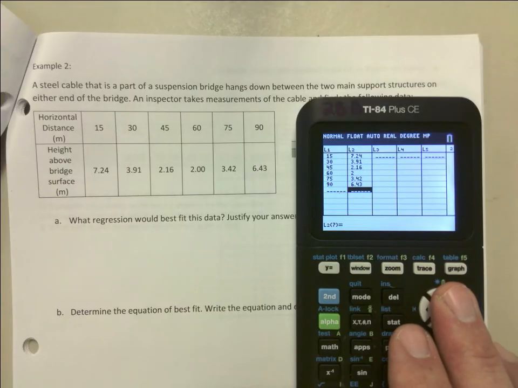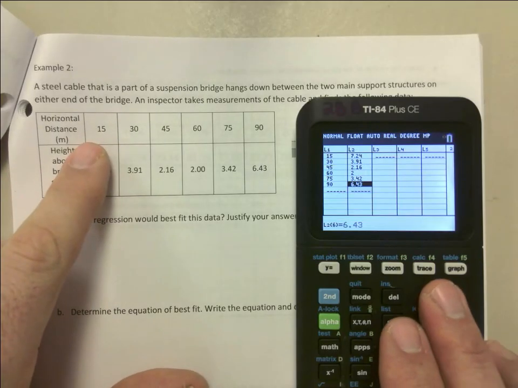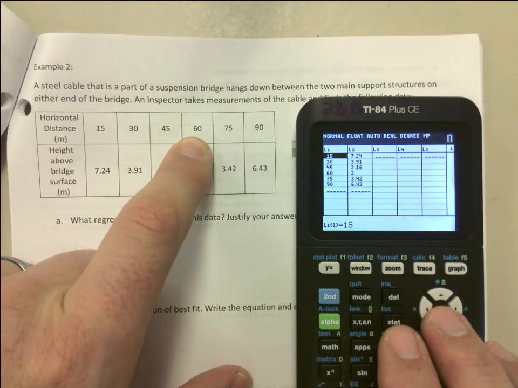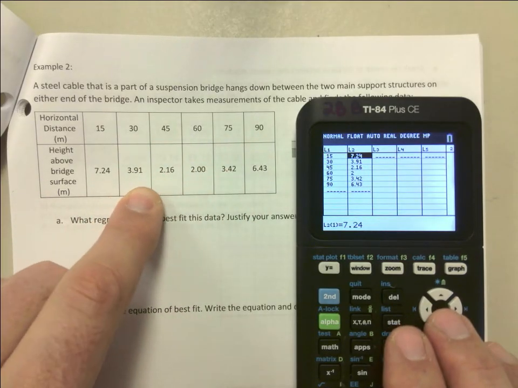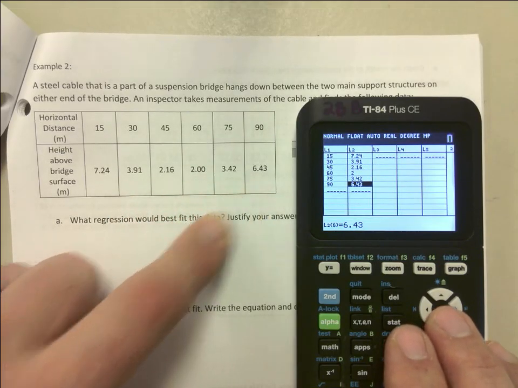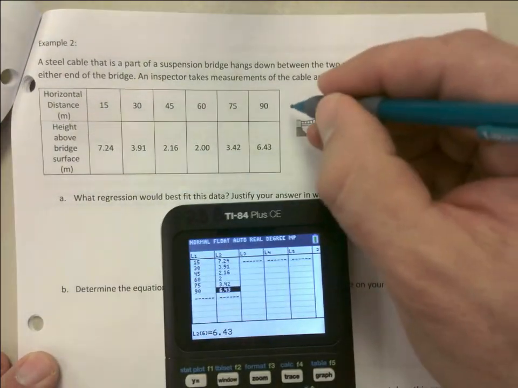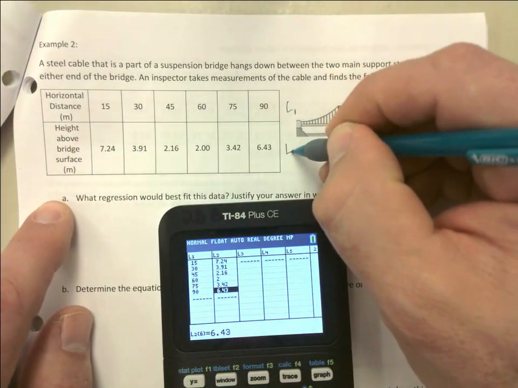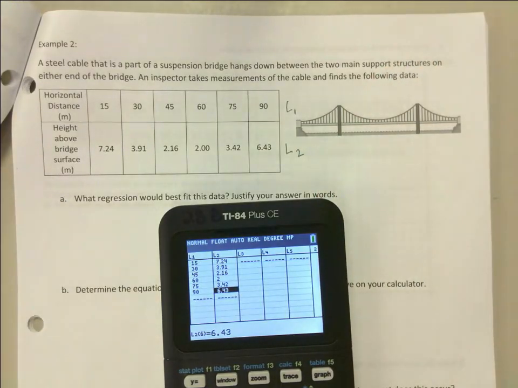Always take an extra second, extra 15 seconds, and double check if you entered everything correctly. Because that is probably the most painful part about the whole process, is to get the initial equation wrong. It doesn't take long, and it can make all the difference, okay? As part of your work, tell me that you're typing the first row into L1, the second row into L2.